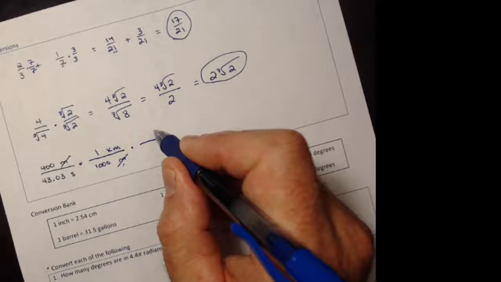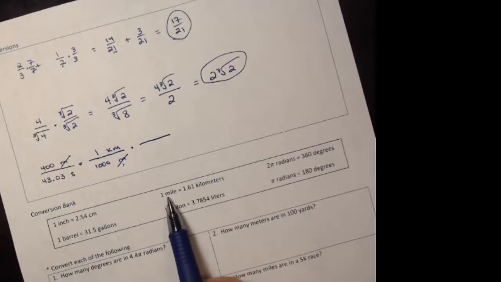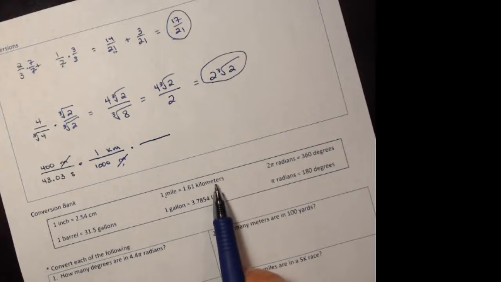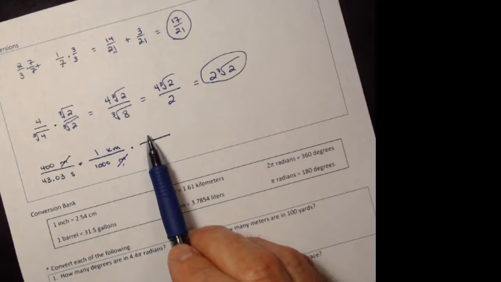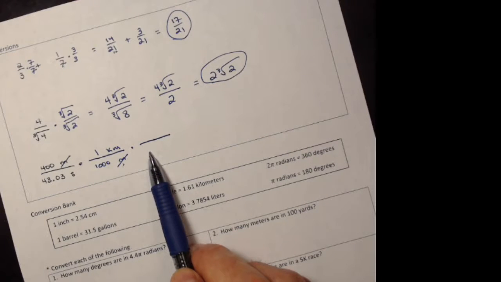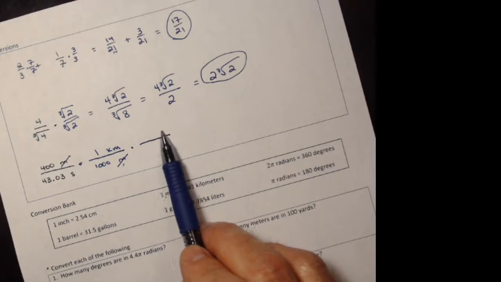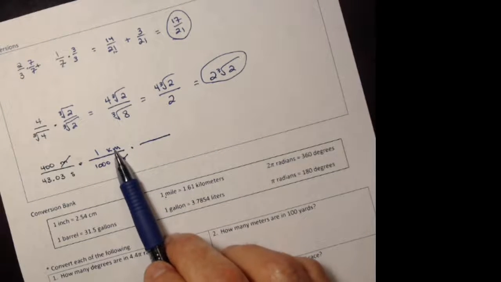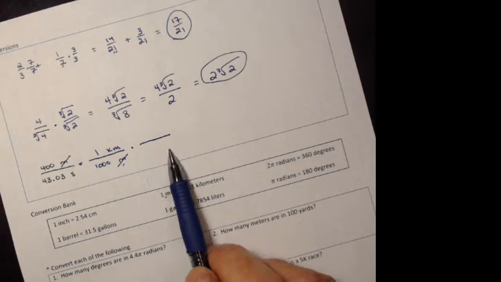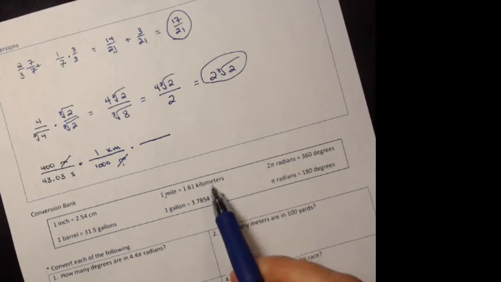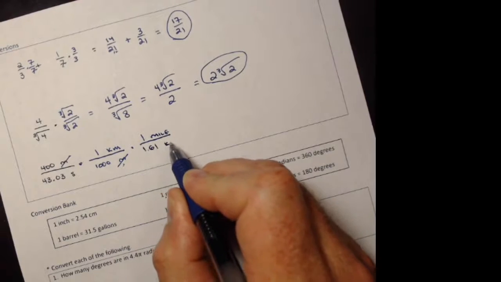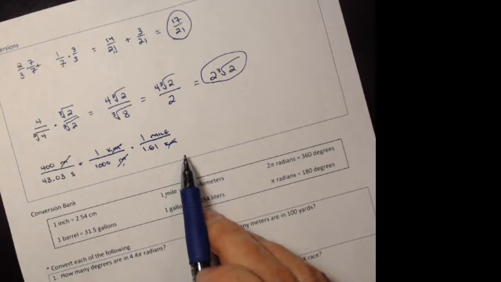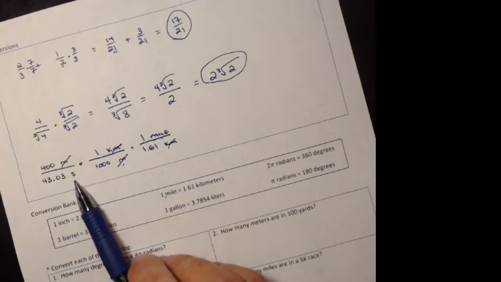I'm going to have another fraction here, same top and bottom, and I'm going to use this, 1 mile and 1.61 kilometers. So see if you can think about which am I going to put: 1 mile over 1.61 kilometers, or 1.61 kilometers over 1 mile? Remember, we want this to cancel. So where do kilometers have to be in order for this to cancel? Kilometers need to be down here. So 1 mile is the exact same distance as 1.61 kilometers. Notice they cancel. Now our answer is in miles per second.